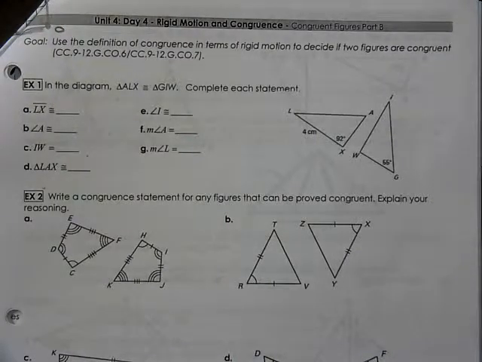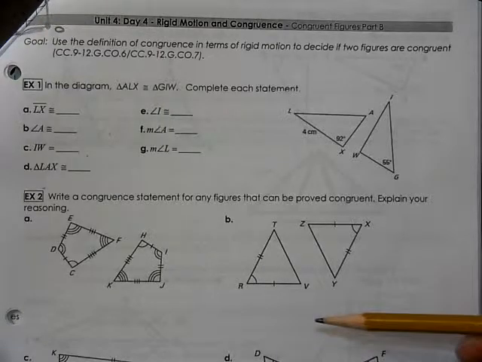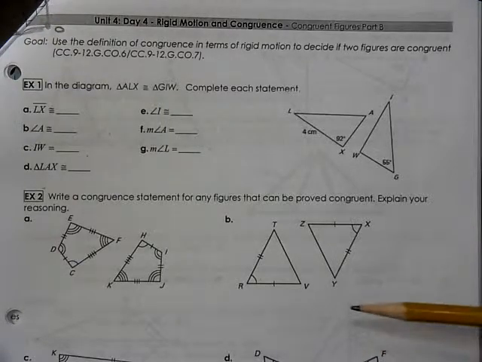This is Geometry, Unit 4, Day 4. We're talking about rigid motion and congruence. We're recognizing with the shape what the congruent statement is and what parts go together.